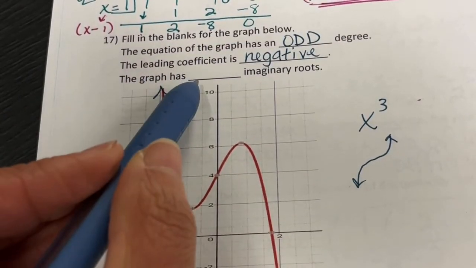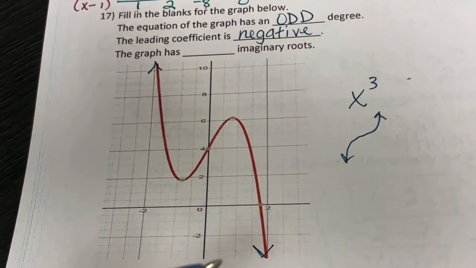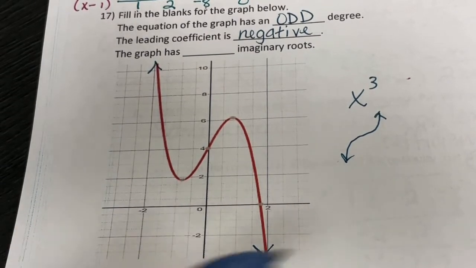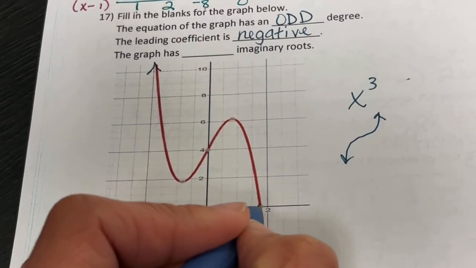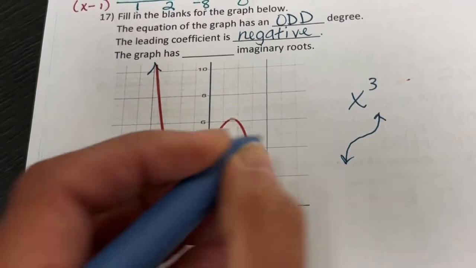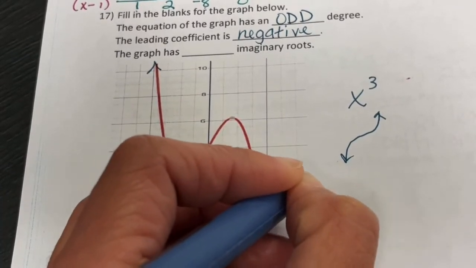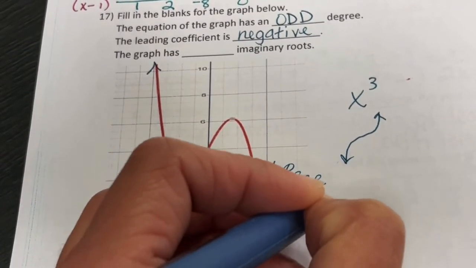And now about the roots. However many times it crosses the x-axis are its solutions, its roots. Well, this only crosses through one time, so that means it has one real root.